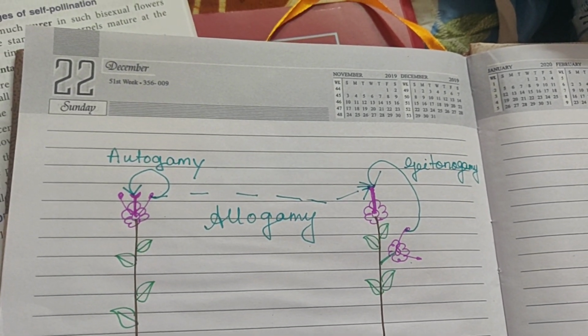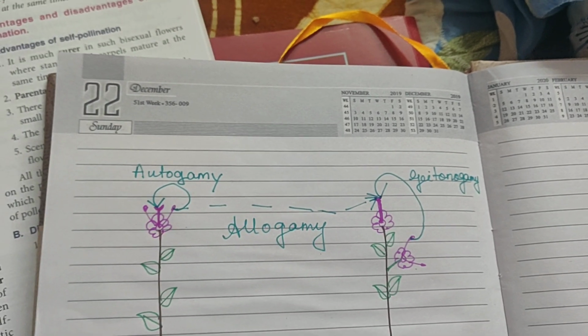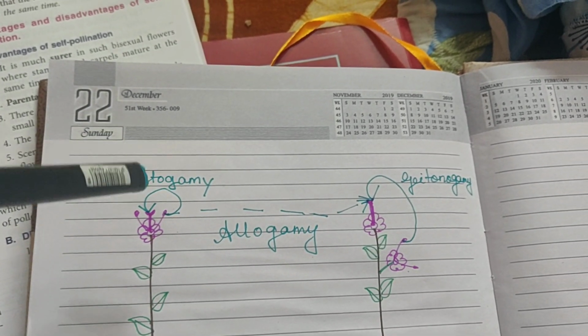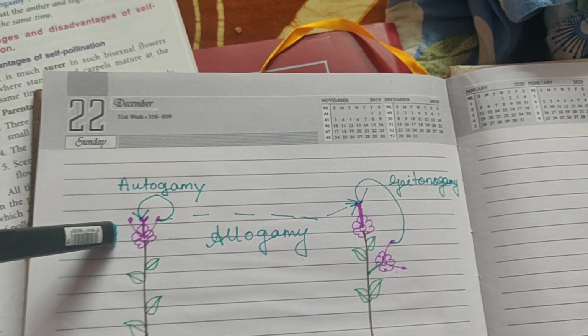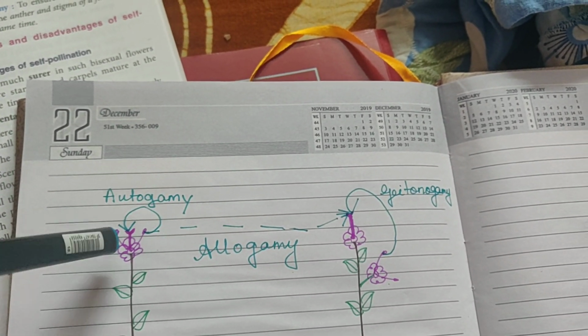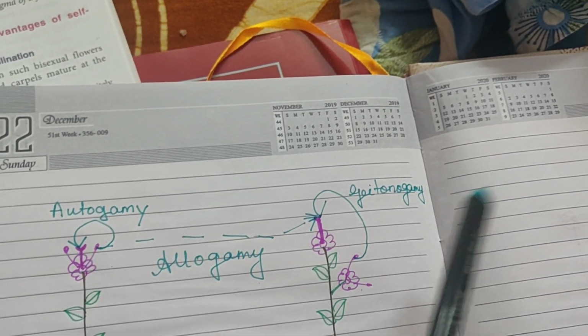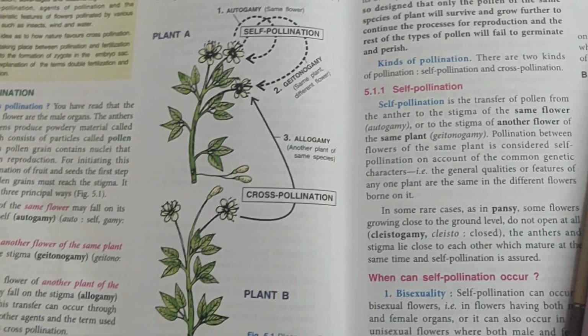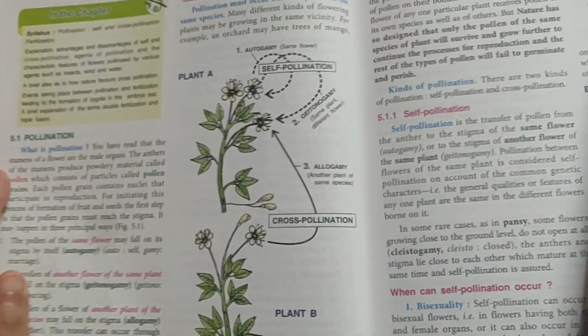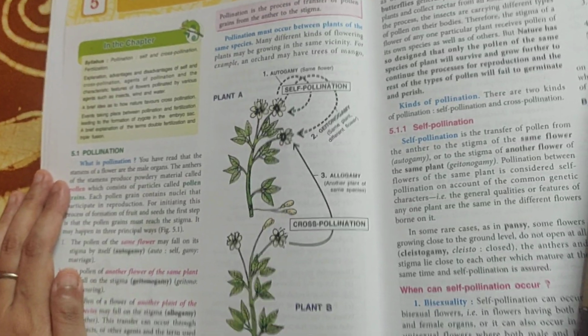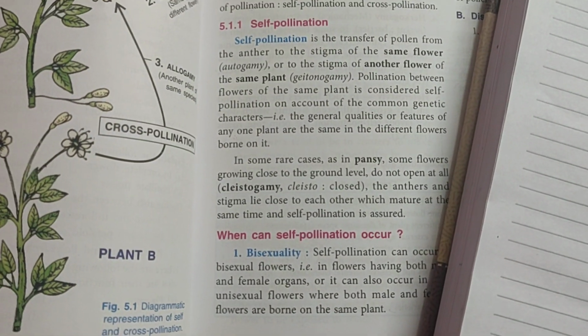Insects, wind, water may participate in this kind of pollination, but there is no specific need of such. Anyways, coming back to the book, figure 5.1 summarizes the three different ways in which pollination can take place. Now, let us see what's given next.